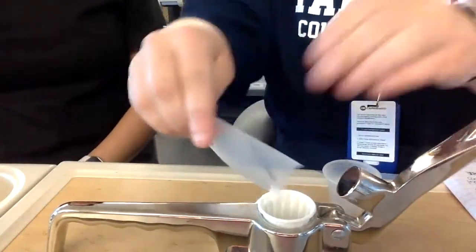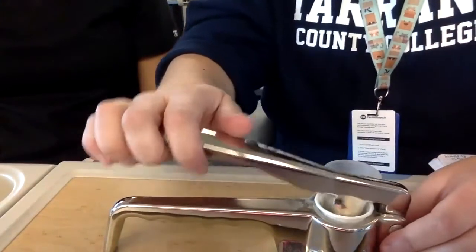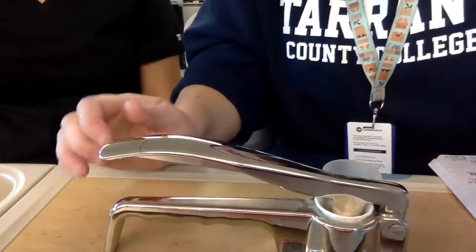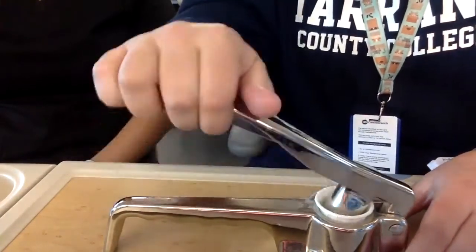But for this one here, I can push this down and show you what we can do: we can put the pills here. Some hospitals have more up-to-date ones, like a more handheld one, that cuts the pill rather than crushing it.